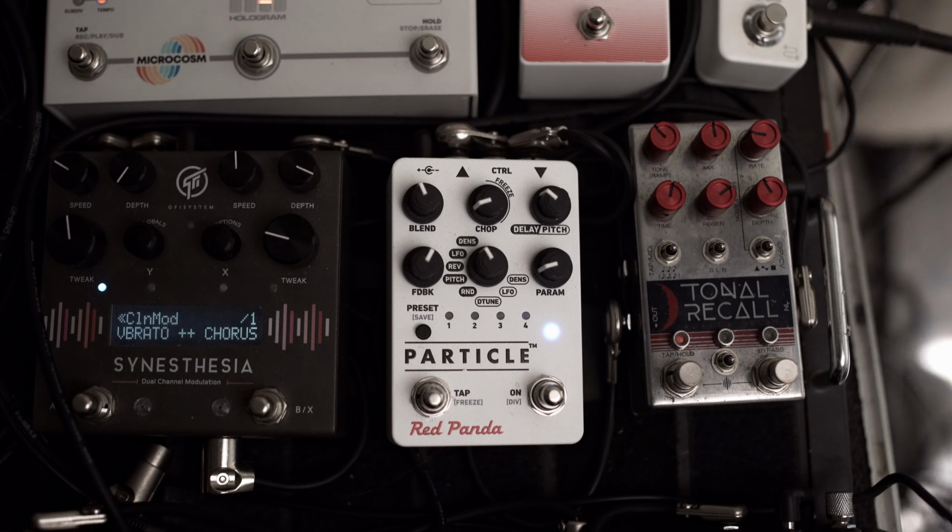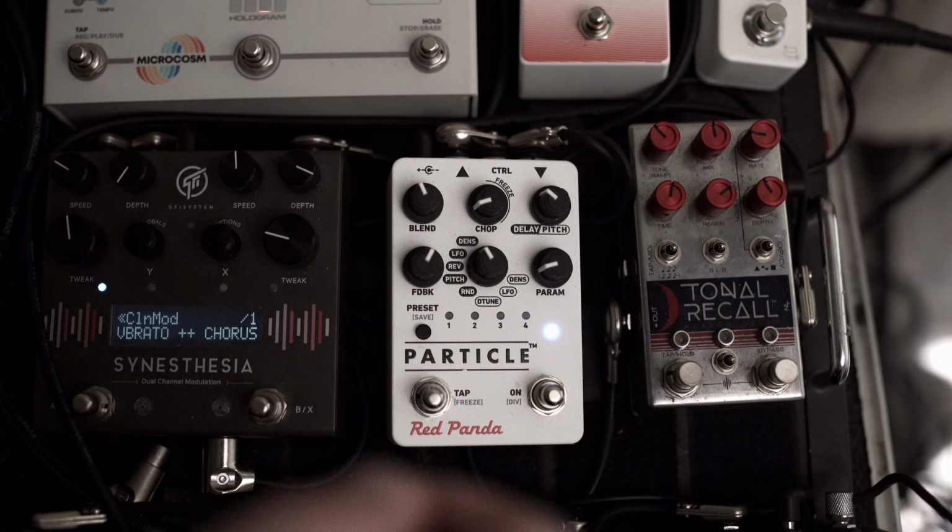If you're thinking about it, this is not necessarily the guiding principle here, but chop is almost like duty cycle and the parameter mode is almost like a rate, if you're thinking about a square wave.